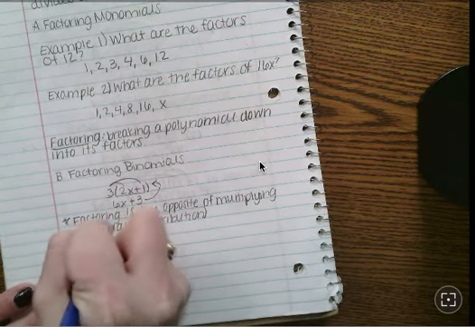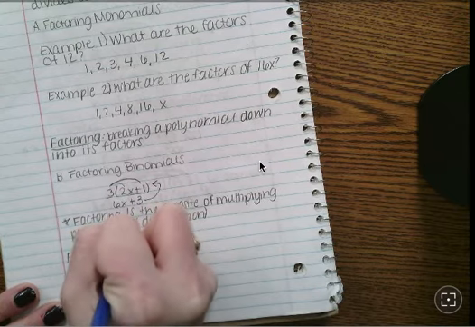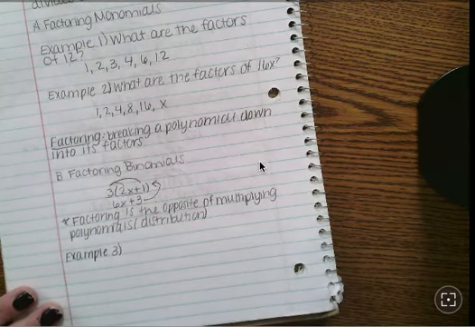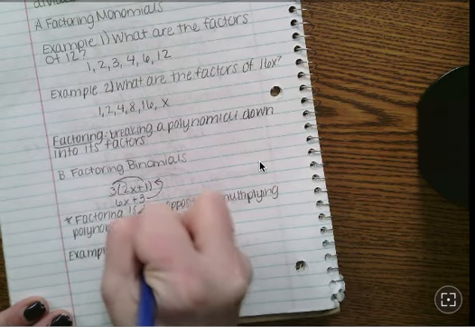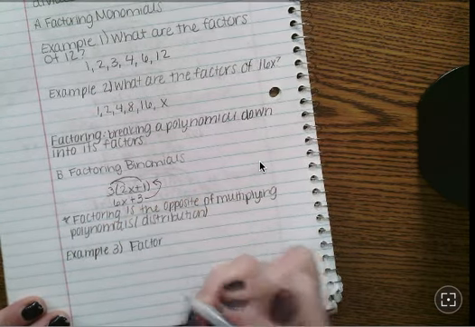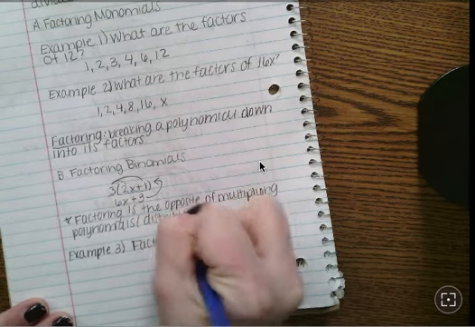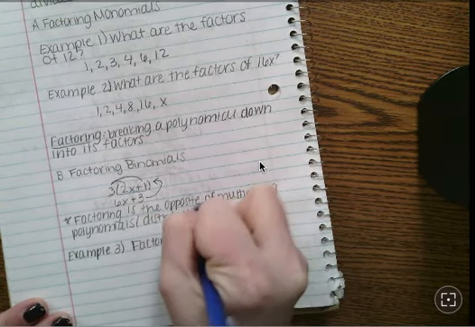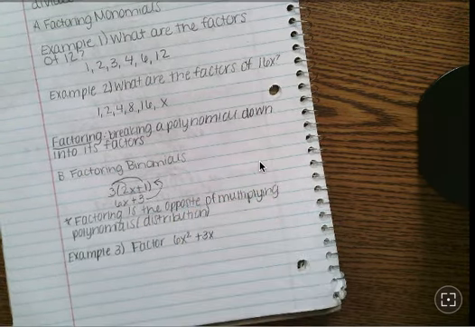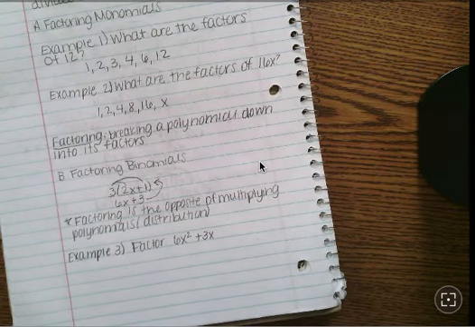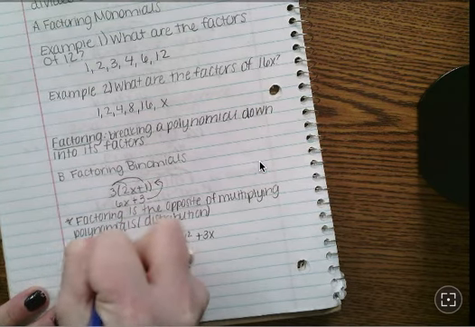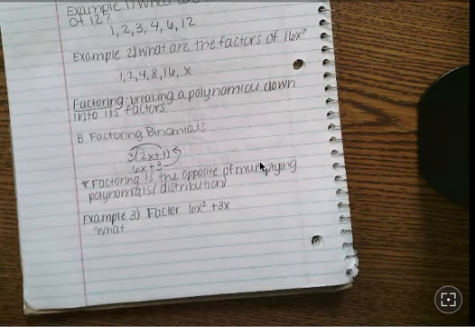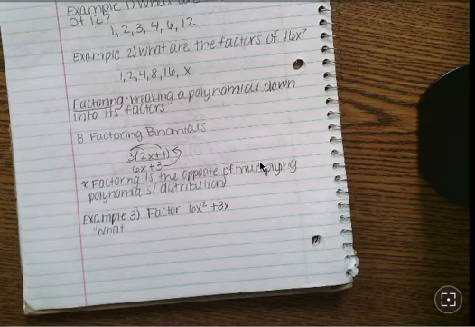We'll call this example 3. And in example 3, I want us to factor 6x squared plus 3x. So I want to know, where did that come from? Okay. In other words, I'm going to ask, and I want us to write this question down in words because I think in math sometimes we forget what we're trying to find. We forget what the question means.